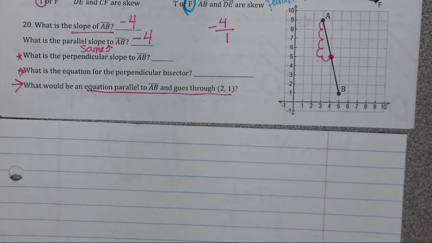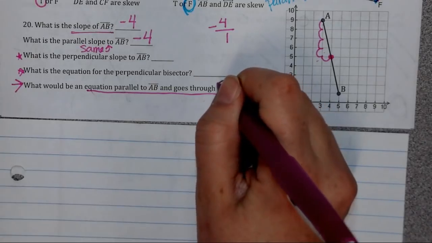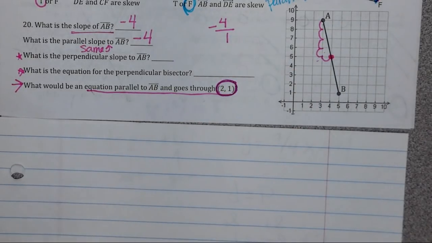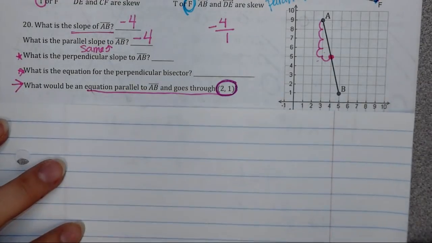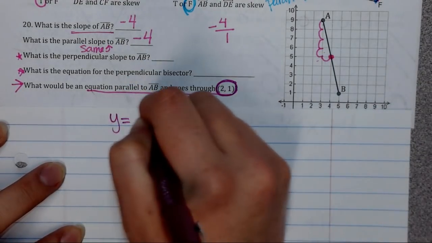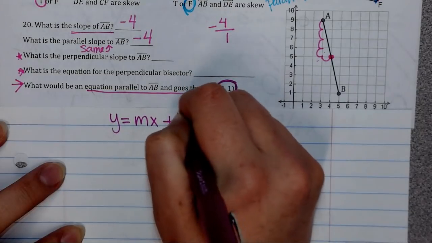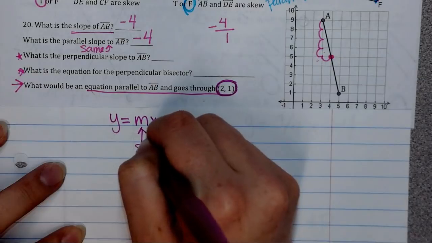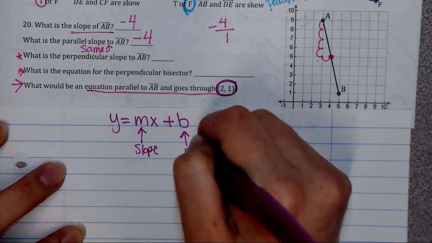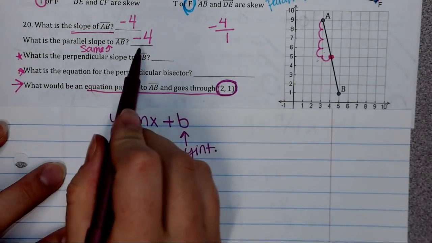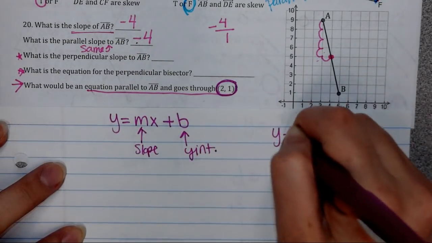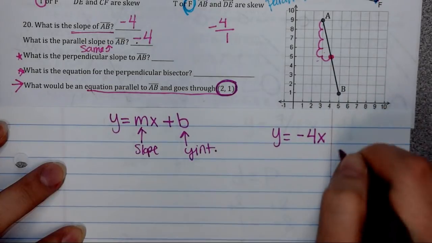Now the last one, we have our slope, we need to make the equation go through this point (2, 1). So here's how you get that equation. We write equations in the form y equals mx plus b, where m represents your slope and b represents the y-intercept. We already know our slope. It's going to be -4. So we've got this part of the equation so far.